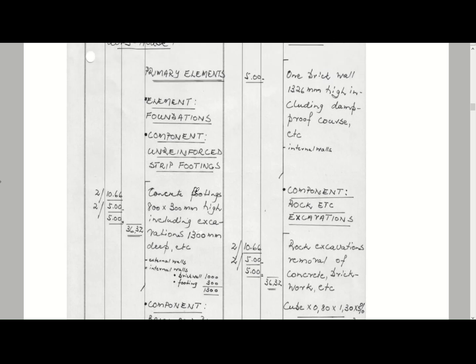Okay, so whenever you're doing your measurements, you want to try and group them together. The best method that I found is to actually build the house from the ground upwards, and you will see that your bill structures and everything are also structured in a similar way.